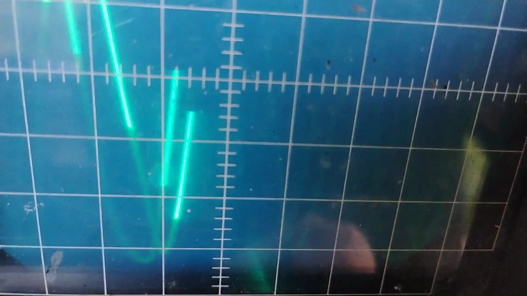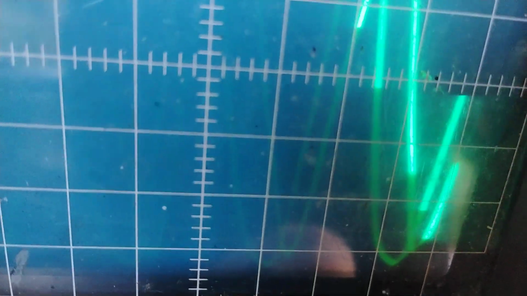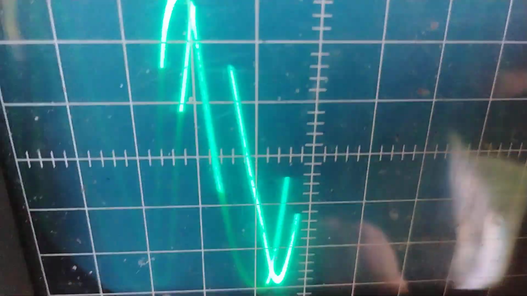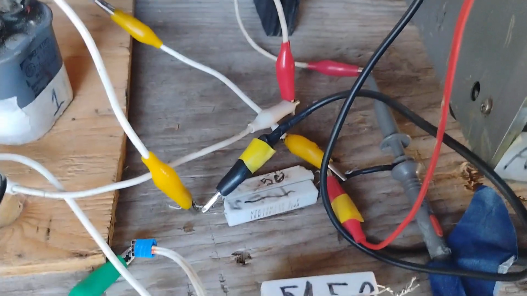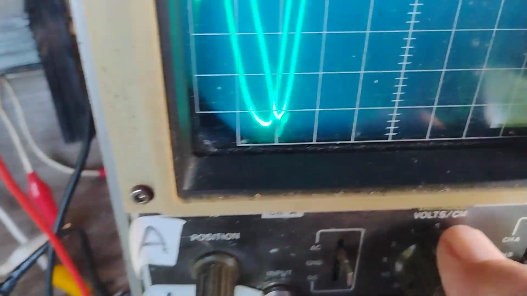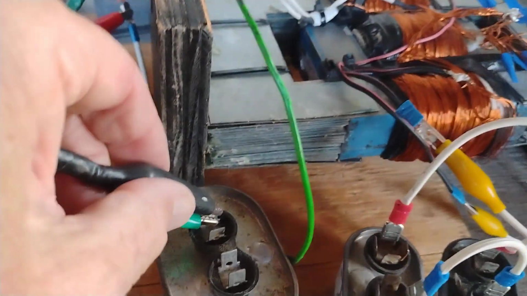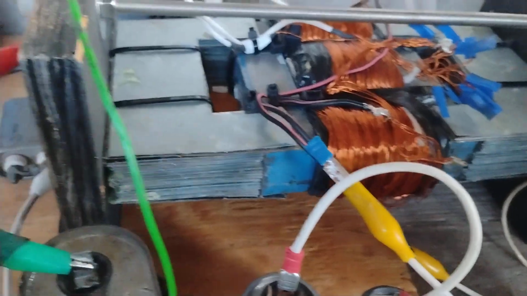So, here's with no 4 µF cap. And I'm making 16.2 across the resistor, okay? This is just AC feed to the primary of this toroidal transformer with a resistive load of 50 ohms on the secondary. There's that phase shift. It's a good phase shift. Now, let's put this in parallel. This 4 µF cap again, and look at it in parallel.